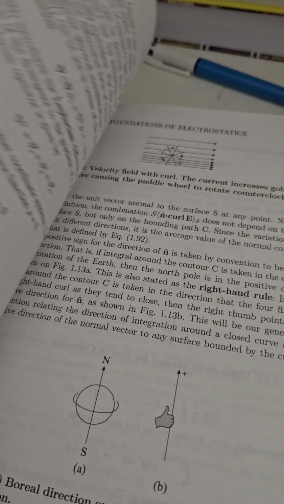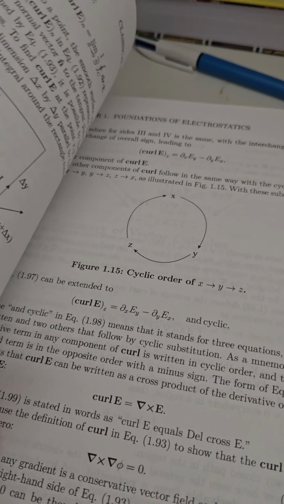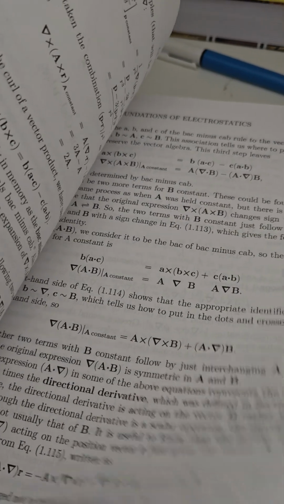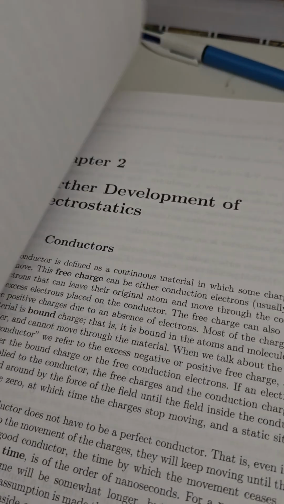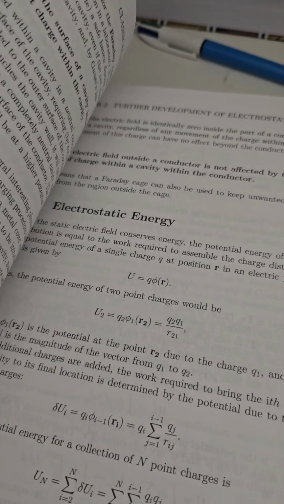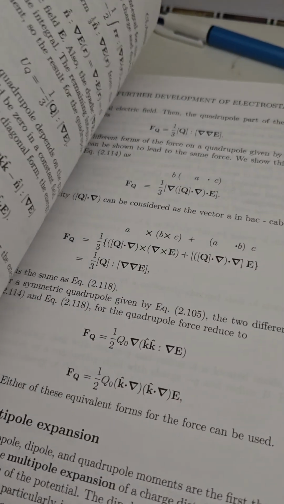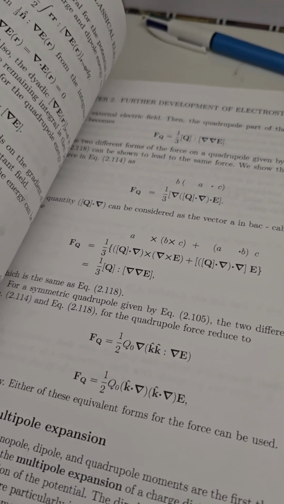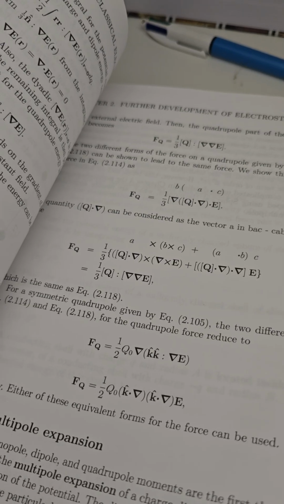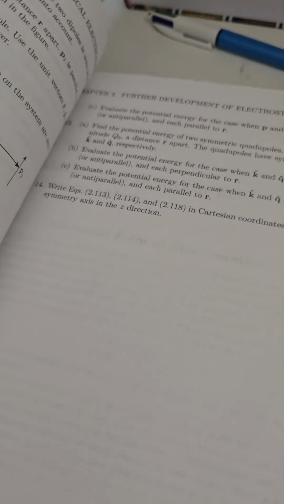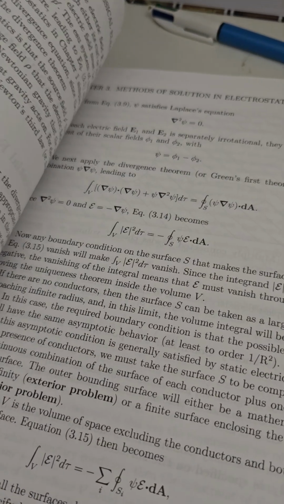Like usual, it does special relativity only towards the end, which I don't like. I think special relativity should be in the forefront of electromagnetism. But aside from that, the book looks pretty good, pretty decent. He uses some pretty annoying notation for tensors, which he calls dyads, which I'm not very fond of. I wish he would just use tensors to begin with.